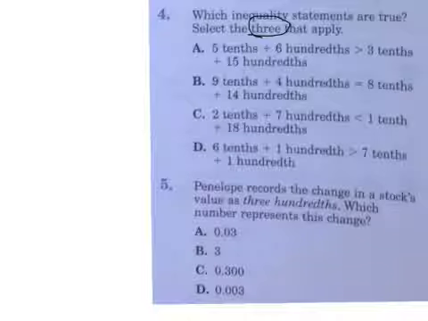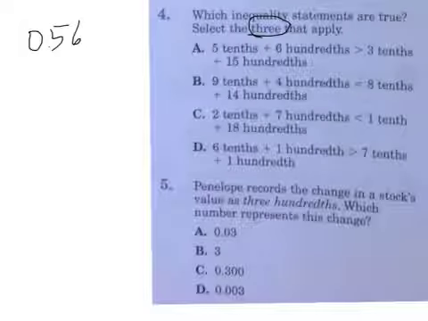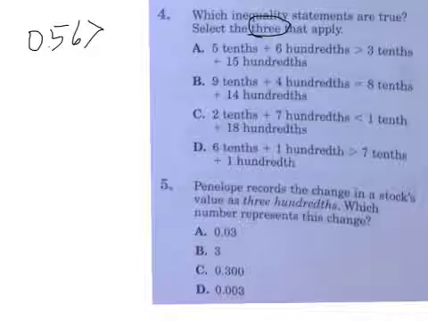So A, we have 5 tenths plus 6 hundredths. So this is going to be written as 0.56. And our statement is that it is greater than the 3 tenths plus 1 hundredth.